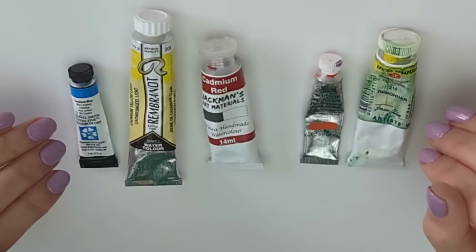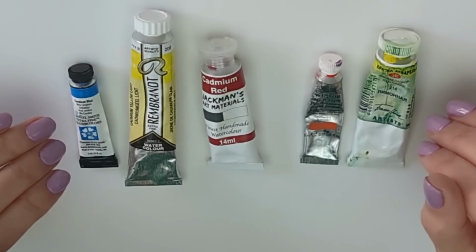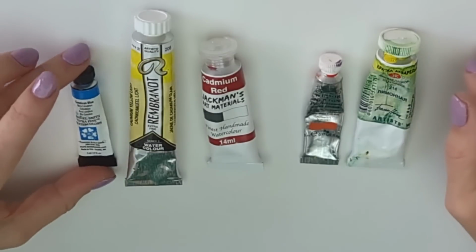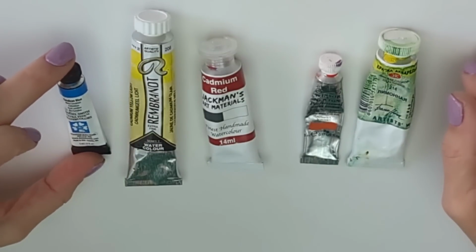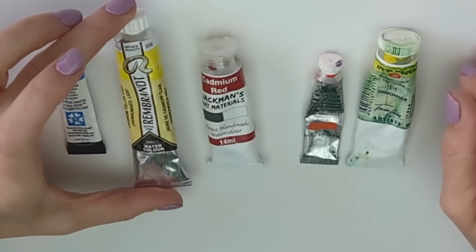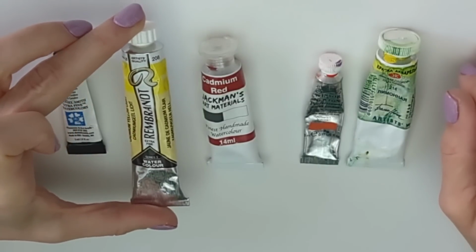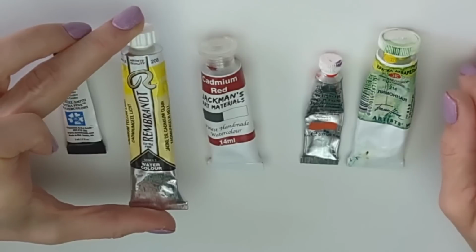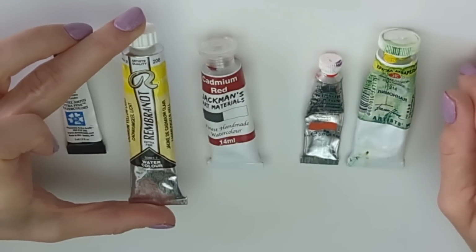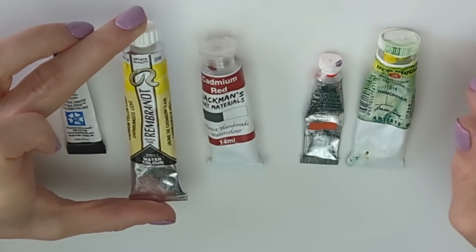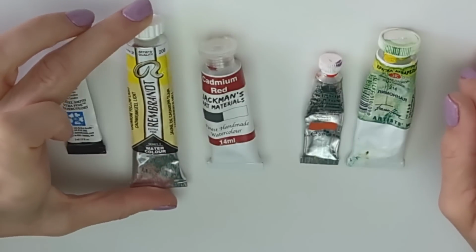So do all ranges have both a student and an artist quality range? No, they don't. Here we have Daniel Smith. Daniel Smith only do artist quality paints. Here we have Talens Rembrandt. Talens Rembrandt is the artist or professional quality paint made by Talens. Talens have another range, a student's range called Van Gogh. I don't know what Van Gogh did to deserve that, but that's the way it is.